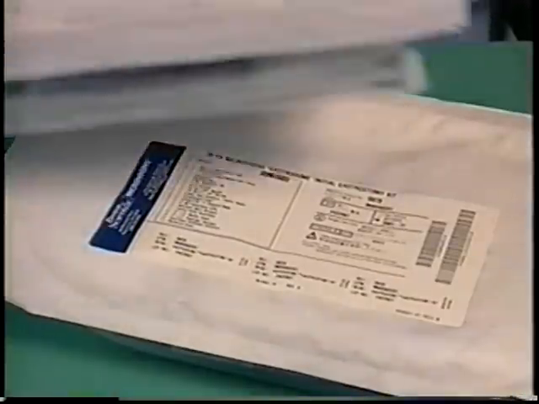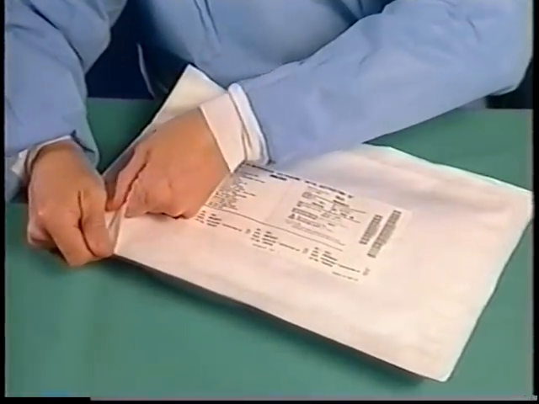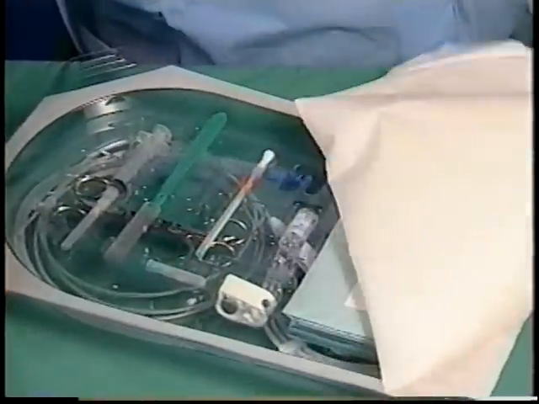The initial placement PEGs are supplied in sterile kits that contain the necessary accessories for placement. These kits may be supplied as a single bag, single tray, or two-tier tray system. Two-tier tray systems are preferred since they organize the equipment in a way that increases the efficiency of the procedure.